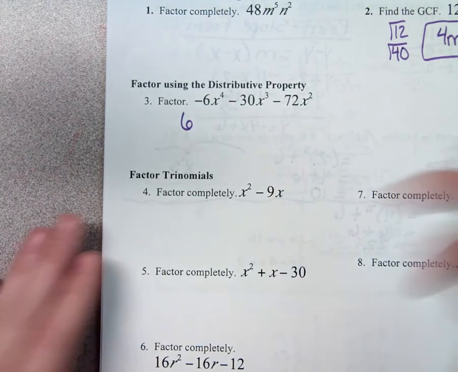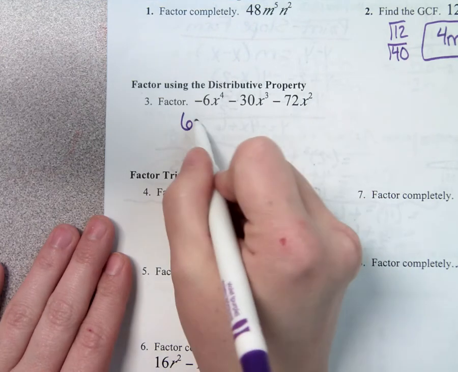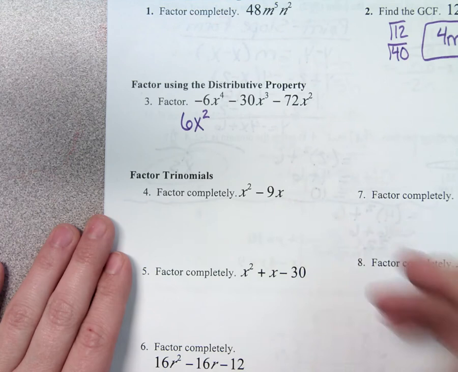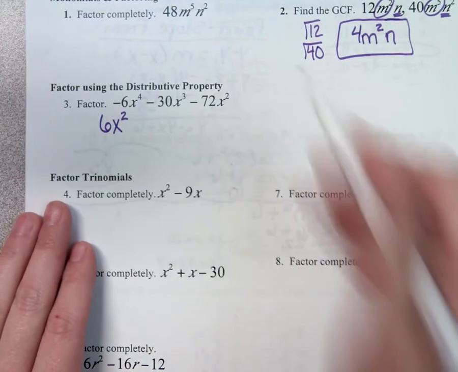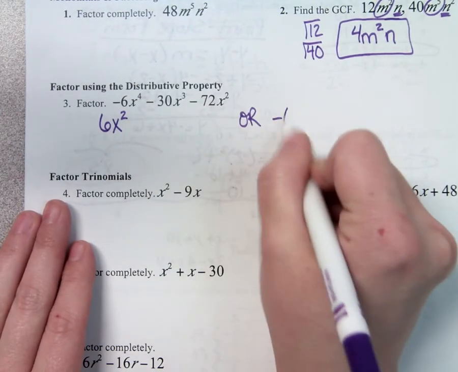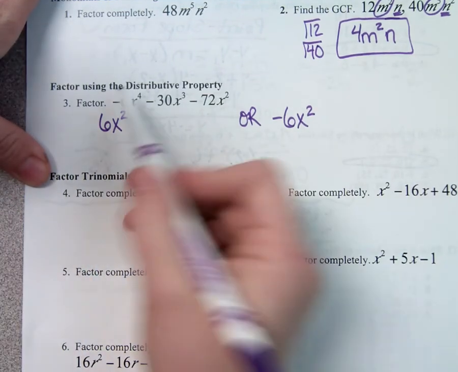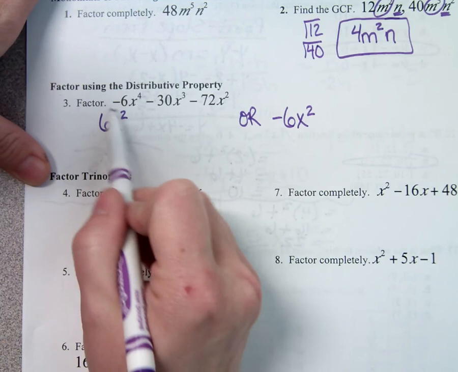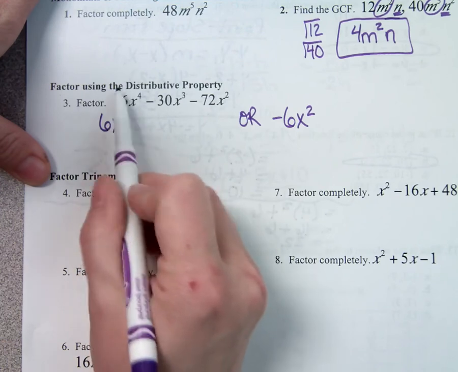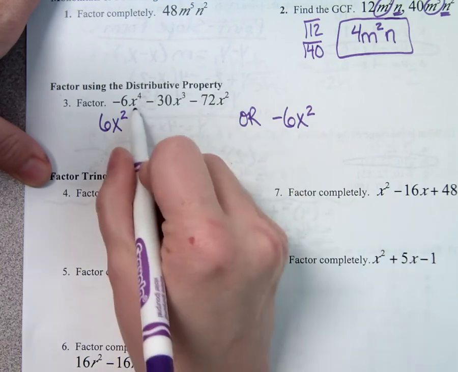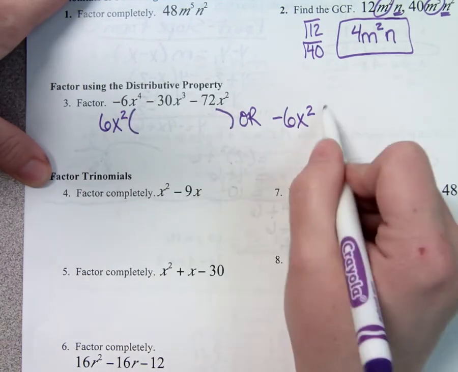The greatest number of x's that they all have is 2. So some of you might have put that for your GCF, and some of you might have put a negative 6x squared for your GCF. Technically, if our leading coefficient is a negative, then we actually do want to pull out a negative number. So I'm going to do this both ways, just in case.